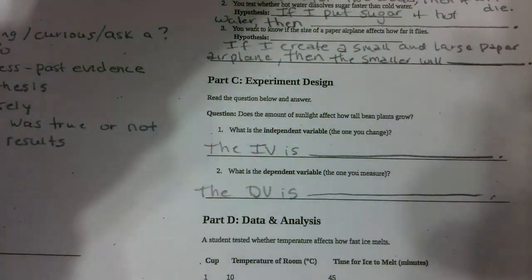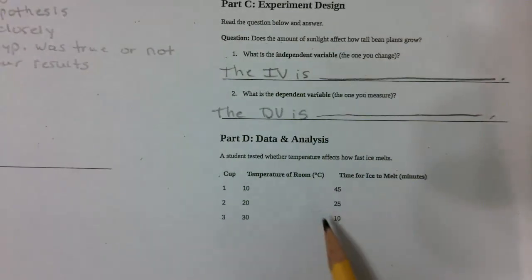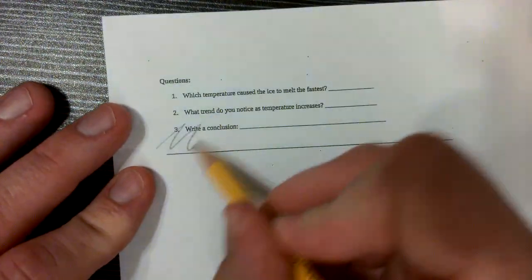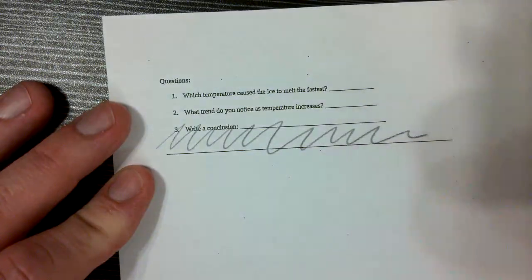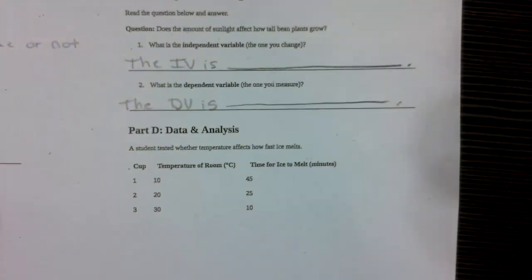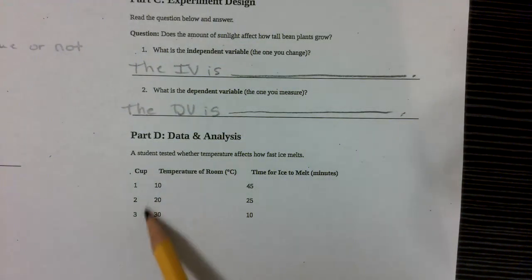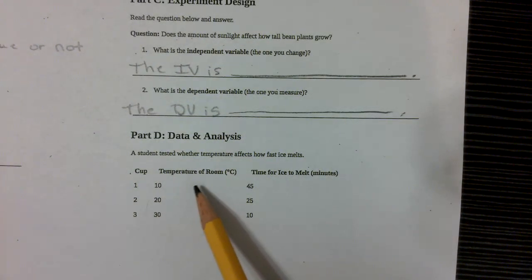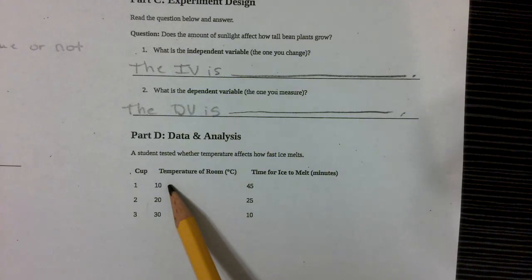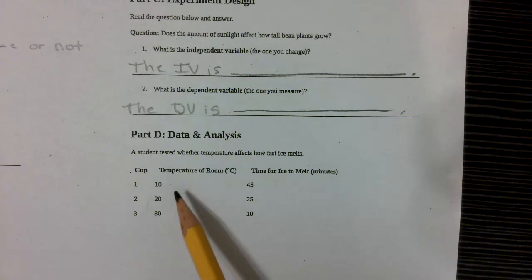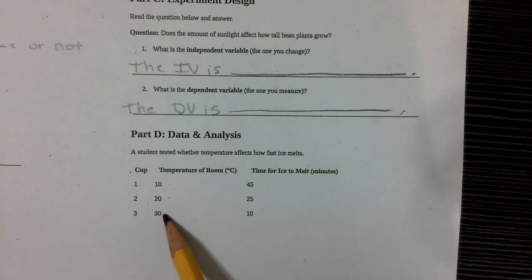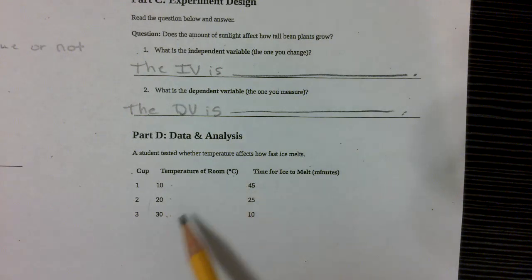And the last thing. So there's no questions here, but the questions to this data table are on the back here. And I don't need you to write a conclusion. All I want you to do is answer questions 1 and 2. And you're probably going to have to do it off to the side. But let's look at this real quick. So this data table says that there's 3 cups, and the temperature of the room increases. We've got one temperature at 10 degrees Celsius, one at 20, and one at 30. Just so you know, 30 degrees Celsius is pretty warm.